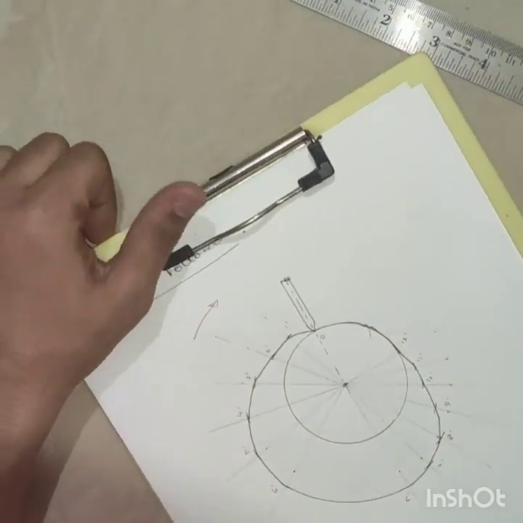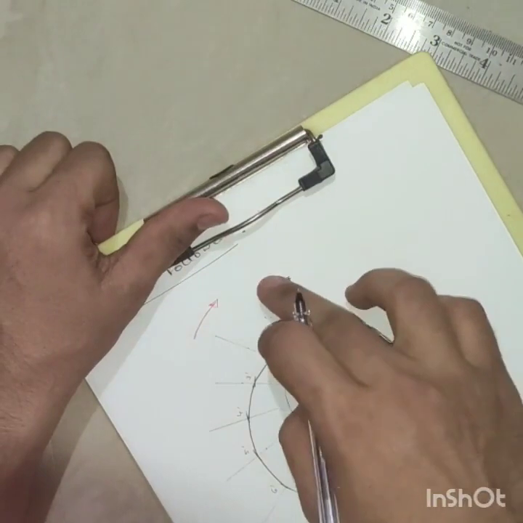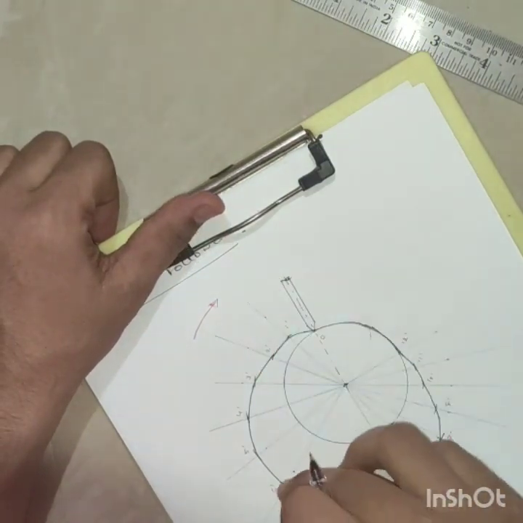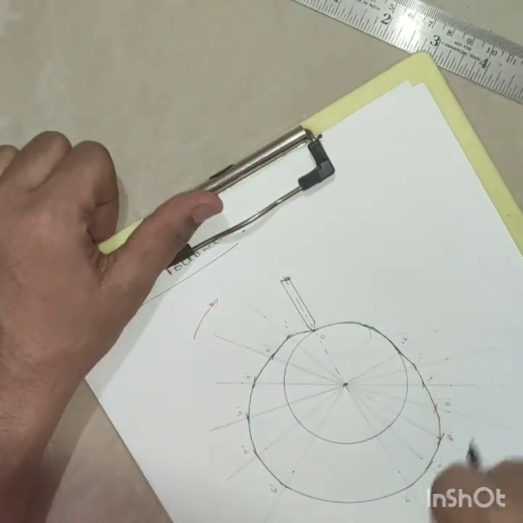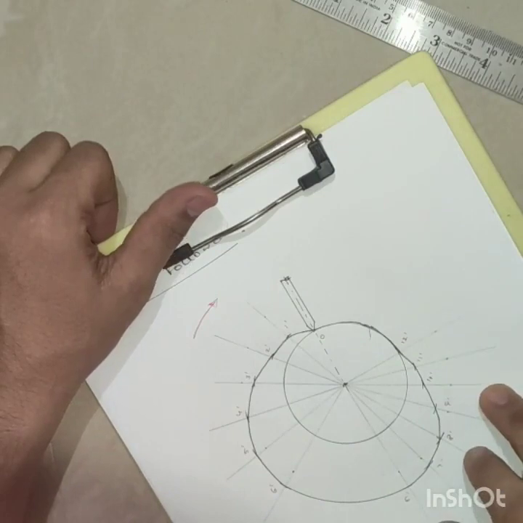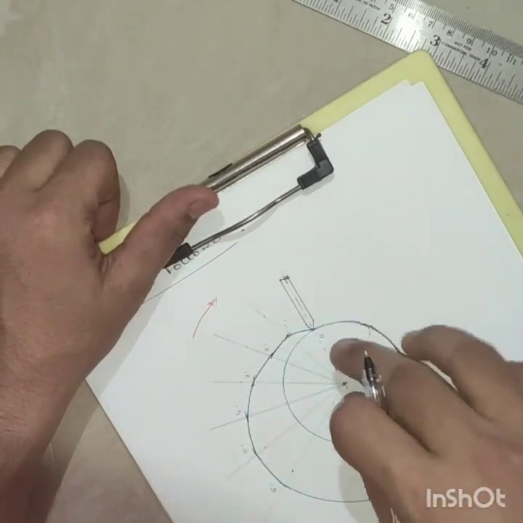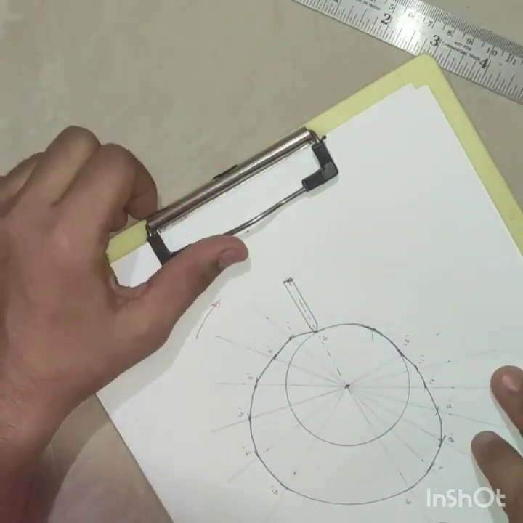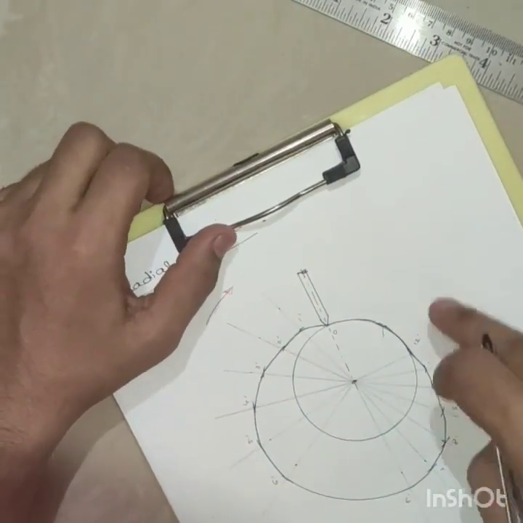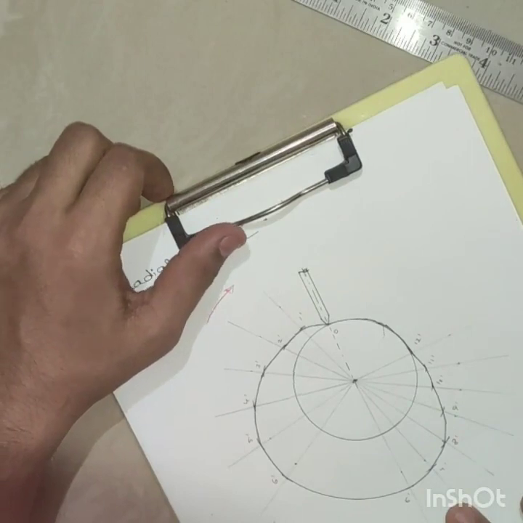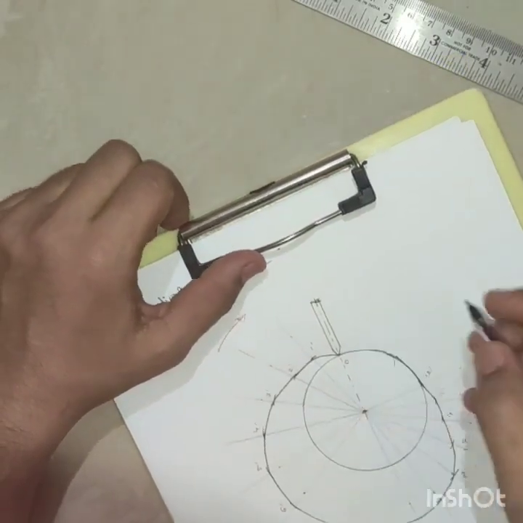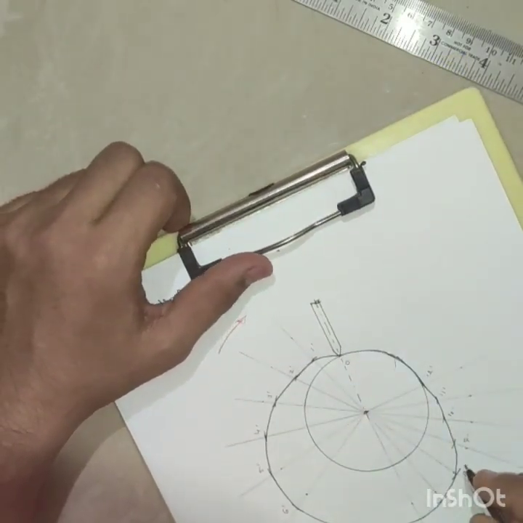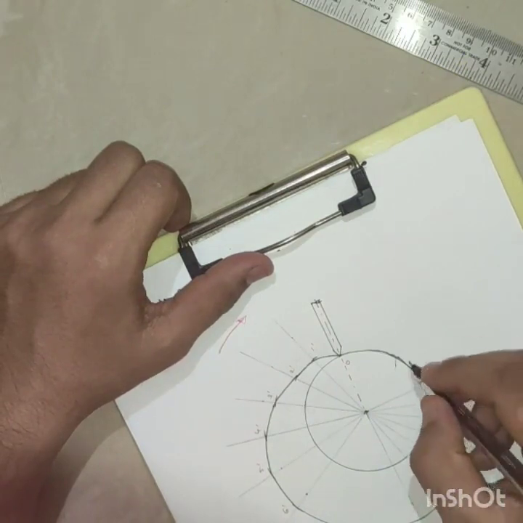Now you have to give the final touch. If you highlight this one, then there is no need of erasing these construction lines. And if you're not able to darken this cam profile, then please erase the extra construction lines. Okay, now we have to name the curves.